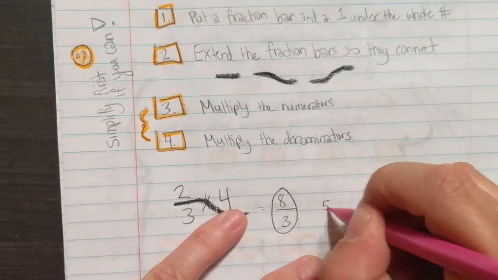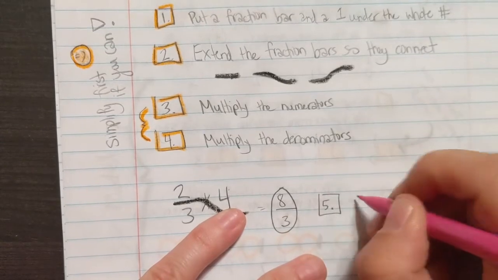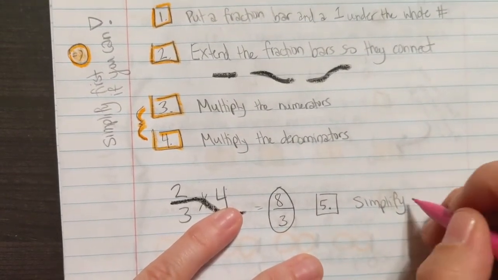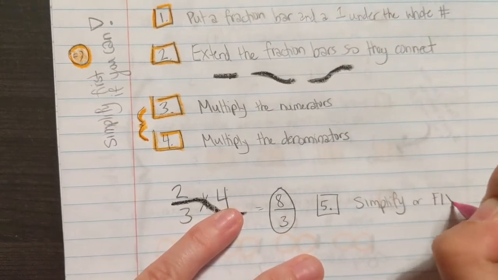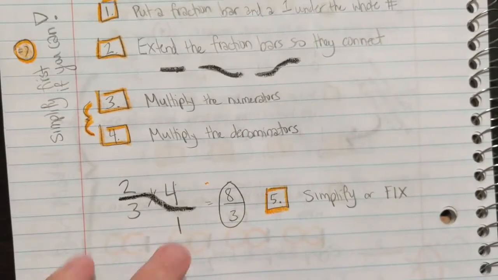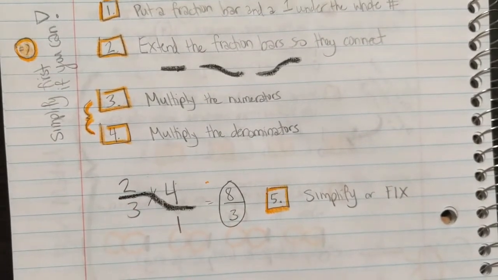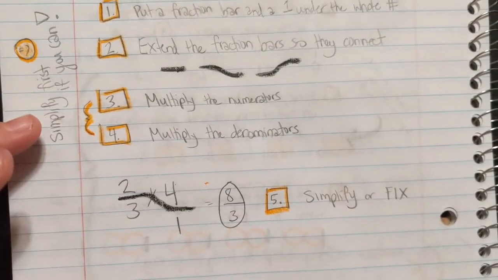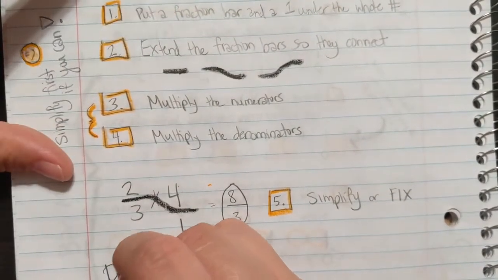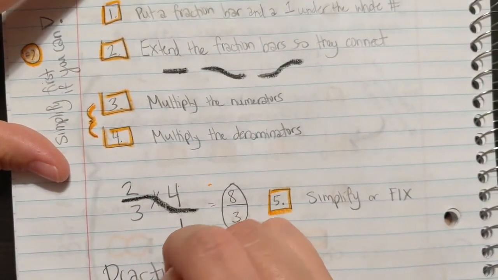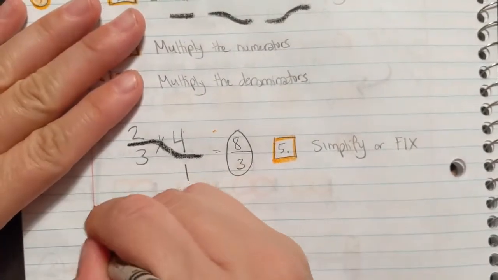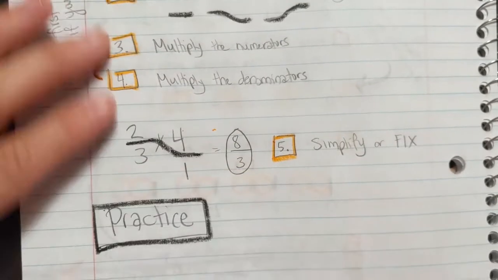So we're just going to write step number 5 right here. Simplify or fix. And we learned what that meant from Unit 1. To fix it means to change it back into a mixed number. Okay? So let's quickly practice some of these quick fraction multiplication formulas. Okay? Practice. Let's draw that in a black box. We are ready to practice.